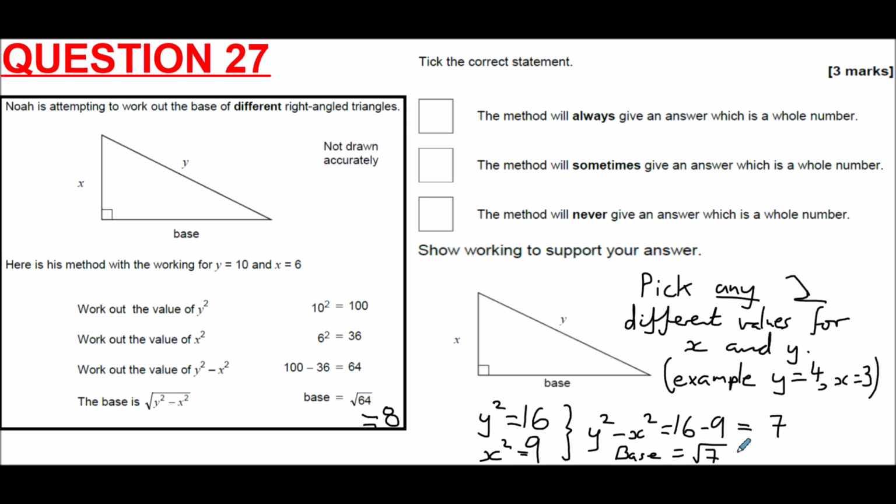So all you need to do is to pick different values of x and y and follow Noah's method and arrive at a square root which isn't going to be a whole number. If you square root a number that isn't a square number, you'll always get a decimal answer. And so this is working which shows that sometimes it won't be a whole number, but like Noah shows us here, sometimes it will be. And so if sometimes it will and sometimes it won't be a whole number, we need to pick this middle option here. The method will sometimes give an answer which is a whole number.